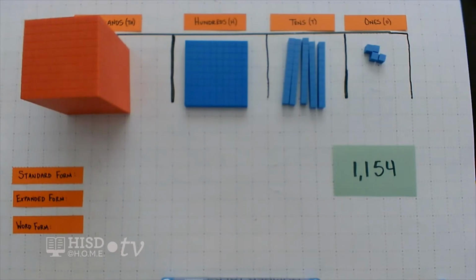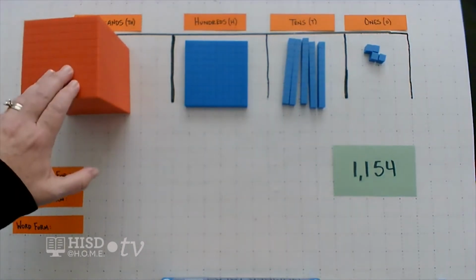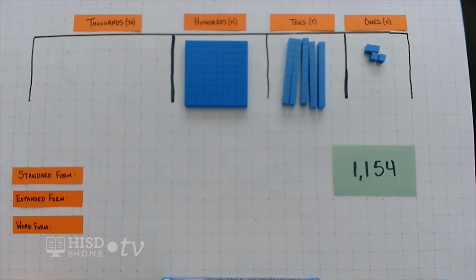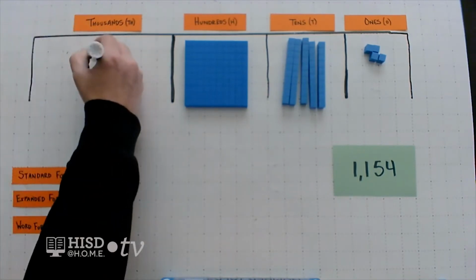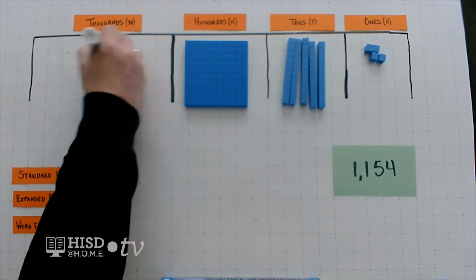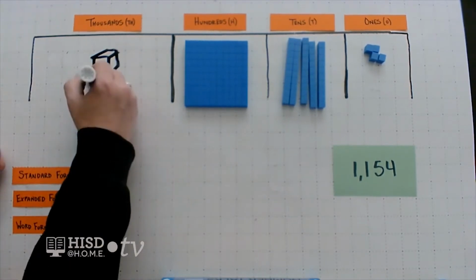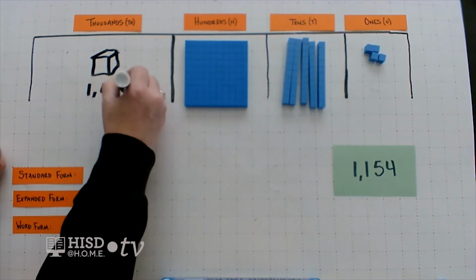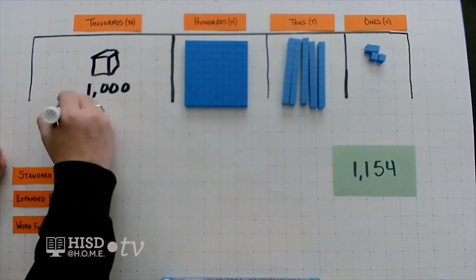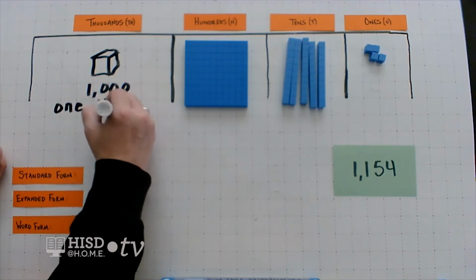Now we need to draw. So remember from our concrete base 10 block representation anchor chart that we can now draw each of these blocks using a pictorial model. So for the 1 group of 1,000, we can remove that and we will draw an image of our cube, and we know that that represents a value of 1,000, and in words it represents the same value.